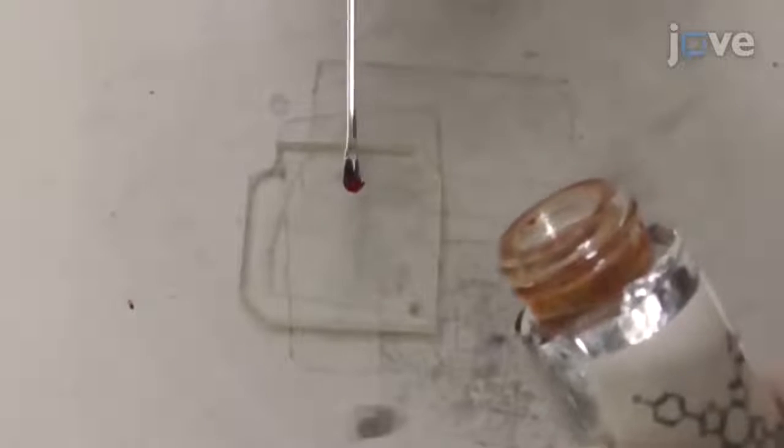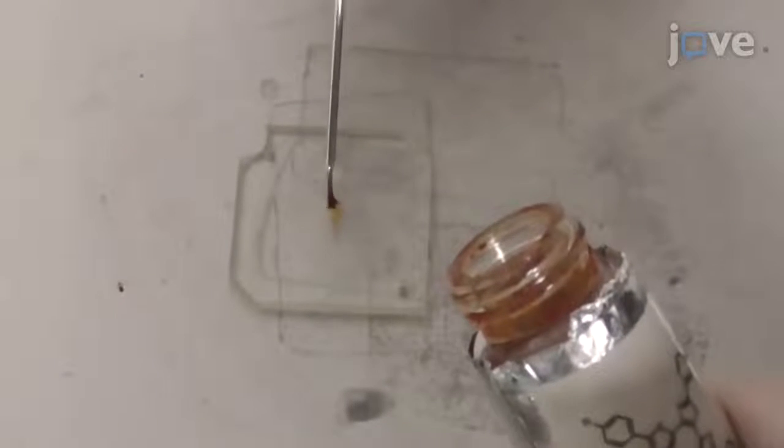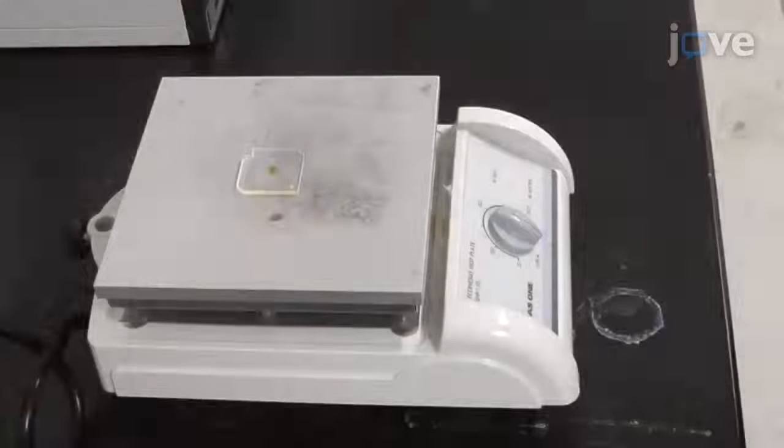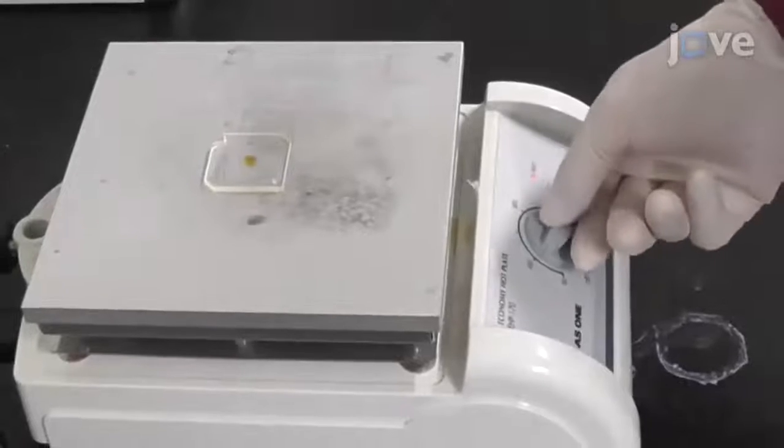To prepare a liquid crystal phase sample, cover a 3 mm thick calcium fluoride substrate in PiCO powder. Place the substrate on a hot plate and melt the powder at 100 degrees Celsius. Turn off the hot plate and allow the sample to cool to room temperature.